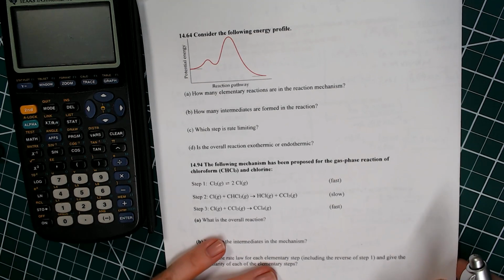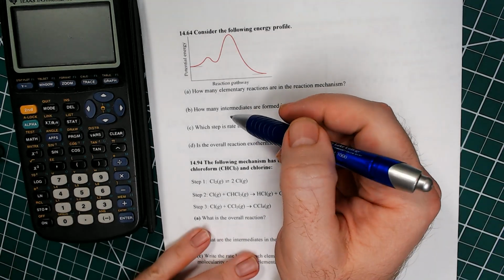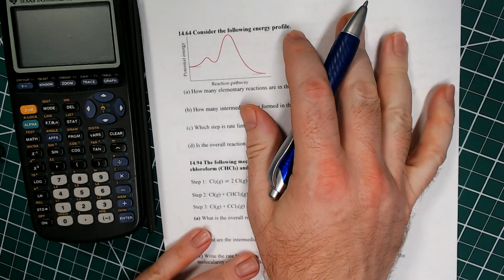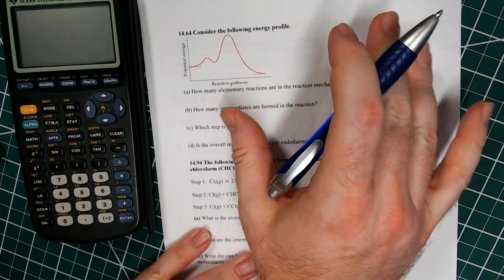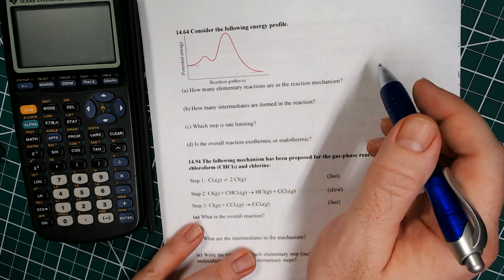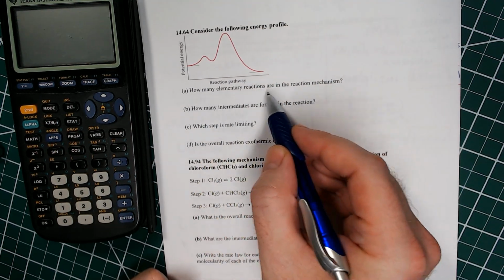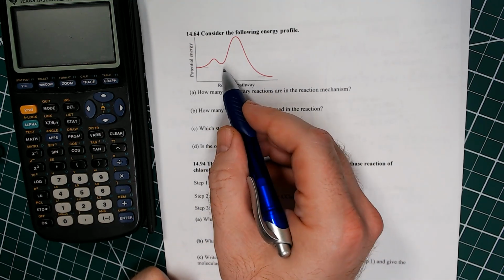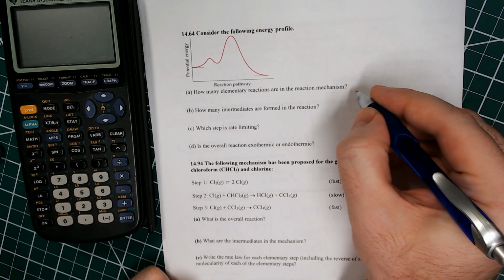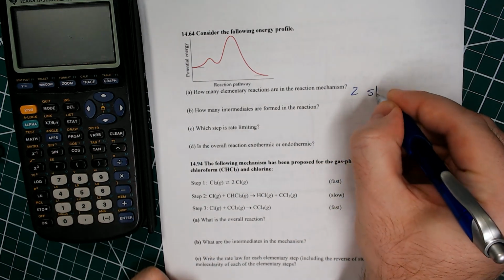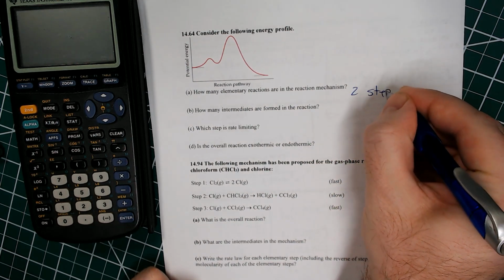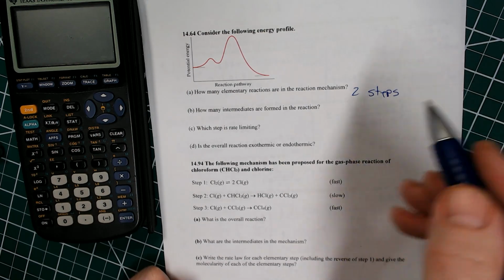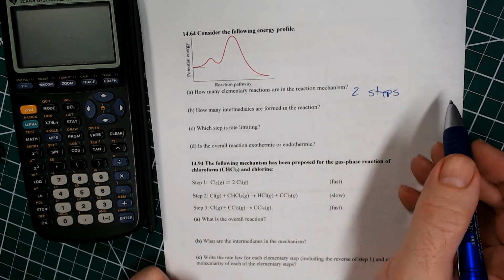All right, so here is number 64. This is a pretty easy question. And in fact, if I had not shown you that page before, I bet you still could have figured out the answer to this. So how many elementary reactions are in this reaction mechanism? Well, when we look at that reaction mechanism, we'll see two humps. So there are two steps. All right, two elementary reactions.